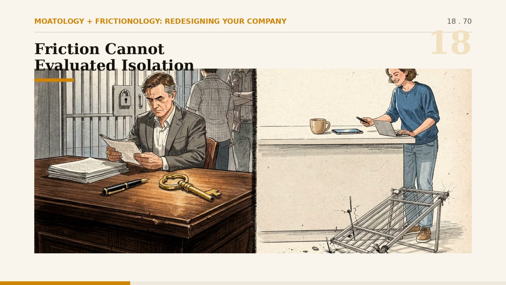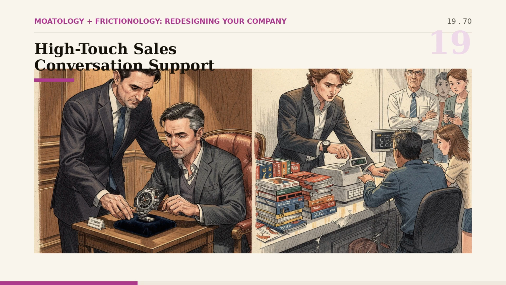This is why friction cannot be evaluated in isolation. The same step may be valuable in one company and destructive in another because the moat is different. A long onboarding process may strengthen a complex enterprise implementation. The same onboarding process may destroy a simple consumer service whose appeal depends on immediate use. A high-touch sales conversation may support a premium advisory offer. The same high-touch process may make a low-cost product economically impossible to sell.